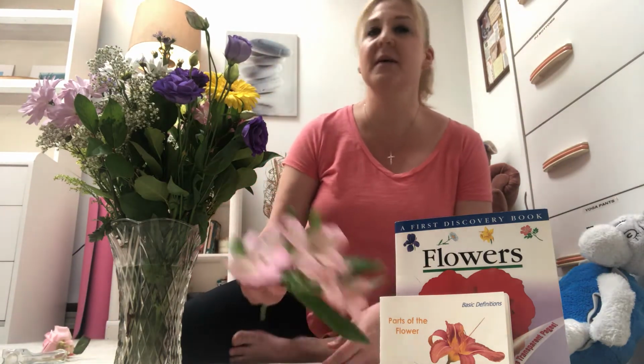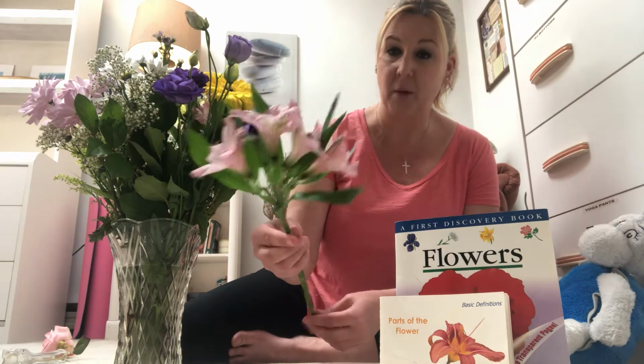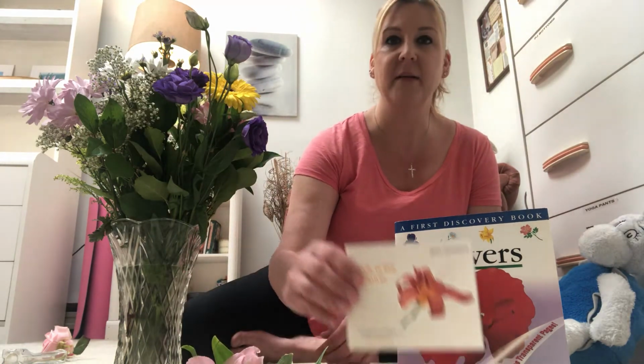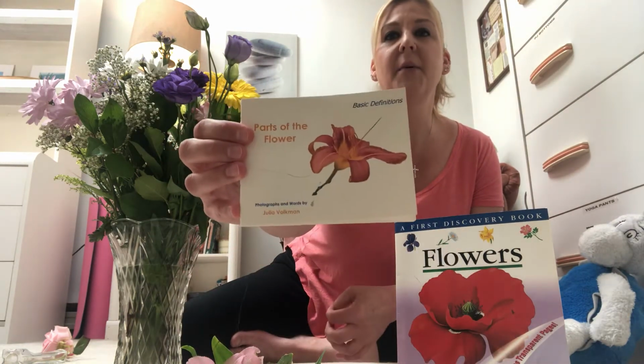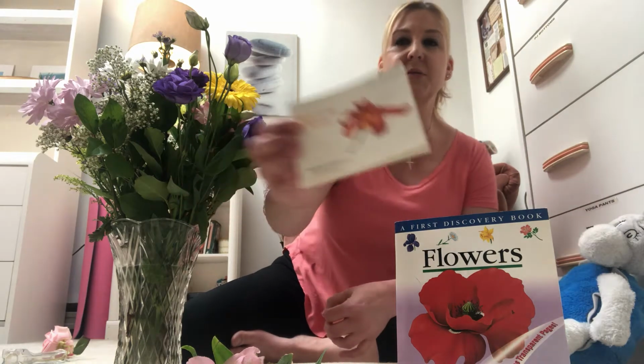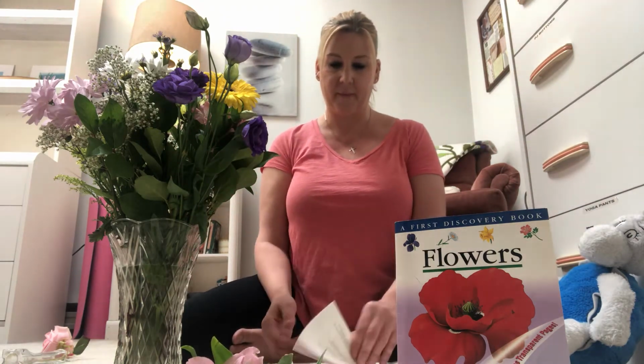And I took this flower out of the bouquet so we can learn some of the parts of the flower. Okay, so I have a little story here about the parts of the flower. So let's see if we can figure them out. The flower is the part of the plant that makes seeds and fruit.